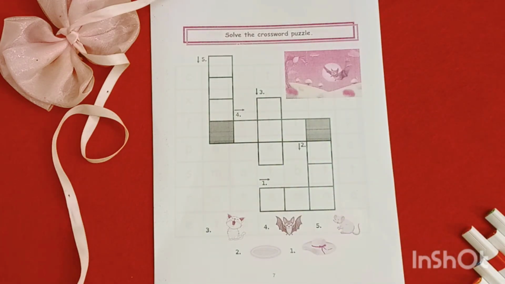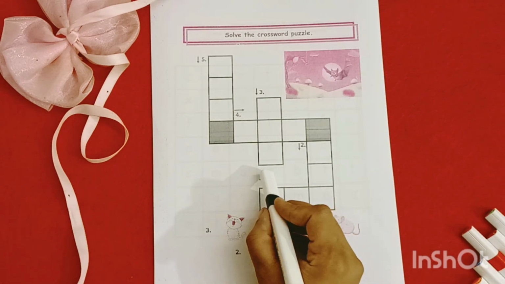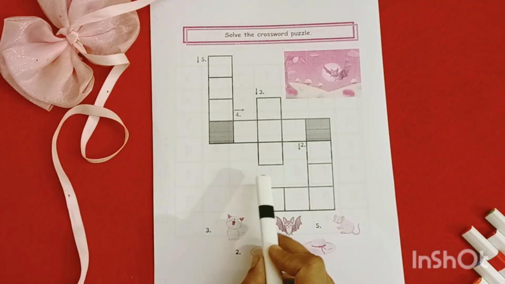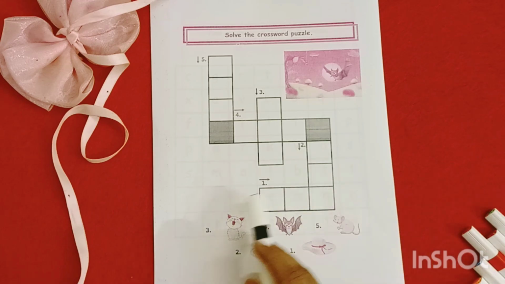So let's play this game and see how we will solve it. So we will always start with number 1. Number 1 has an arrow indicating that the words are to be written in this form, in the right direction. So let's see.